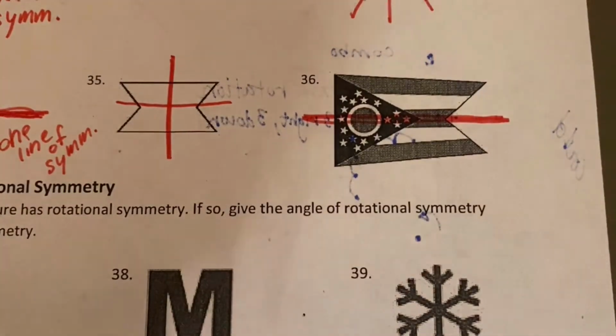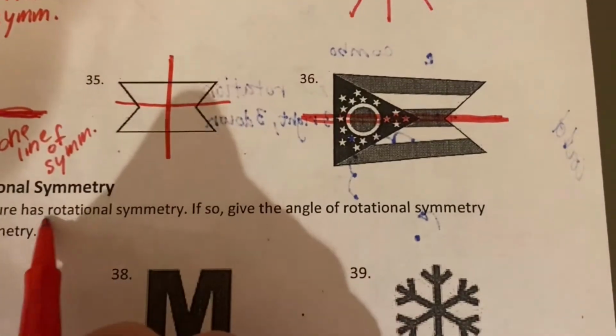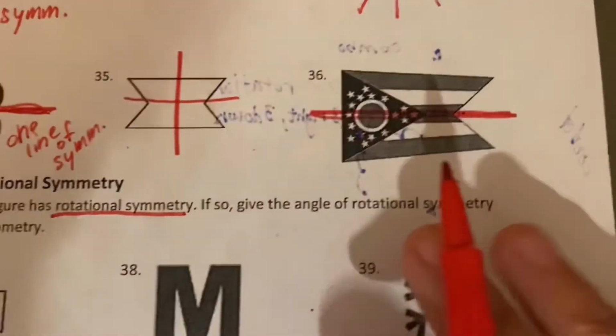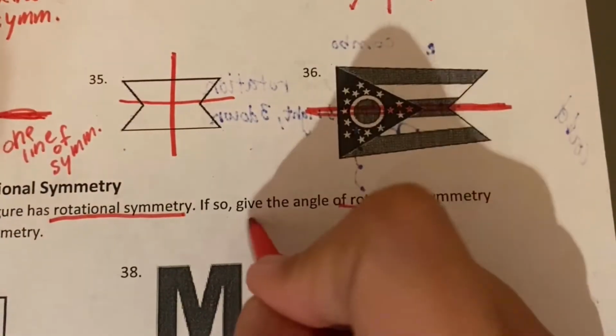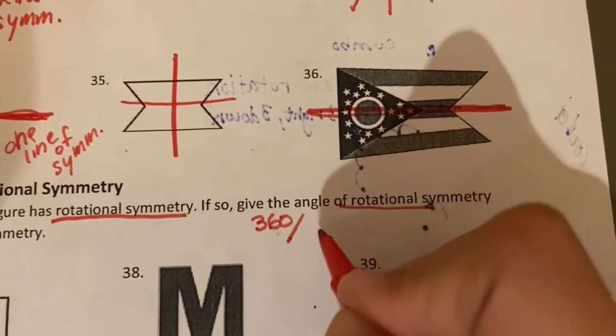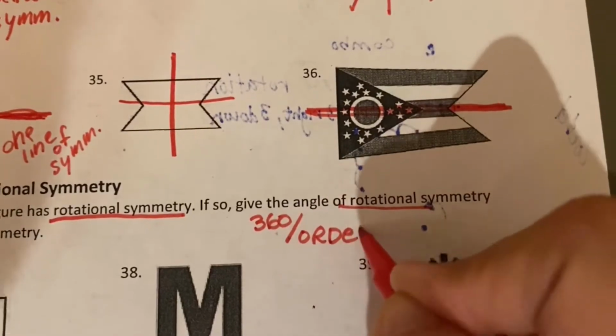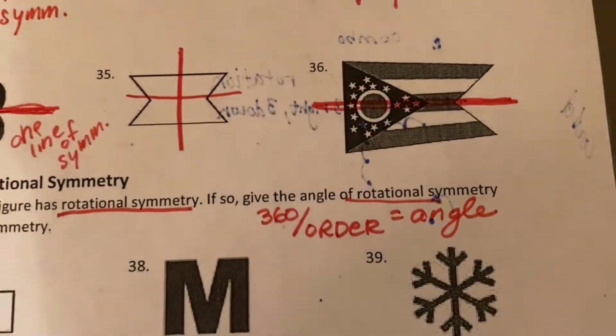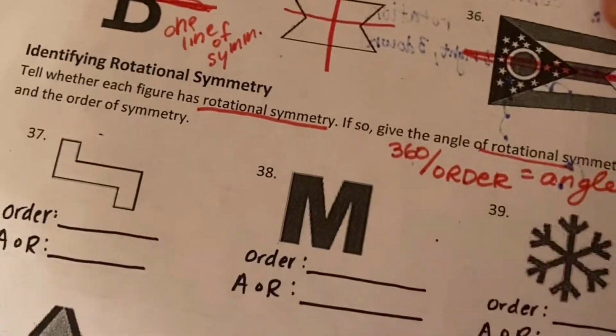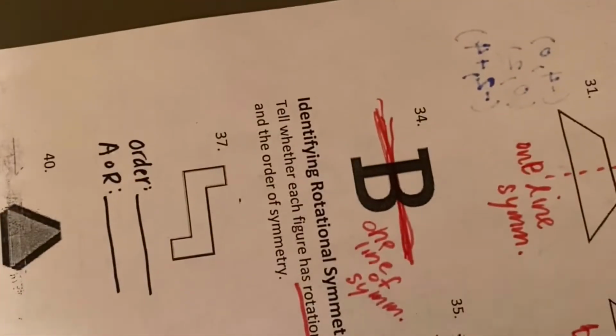Let's figure out if we can tell whether or not each figure is rotationally symmetrical. If so, give the angle. So that's pretty easy. For the angle, we just take 360 divided by the order, and that will tell us the angle. Okay. So spin this. Does it look the same? No. Does it look the same?